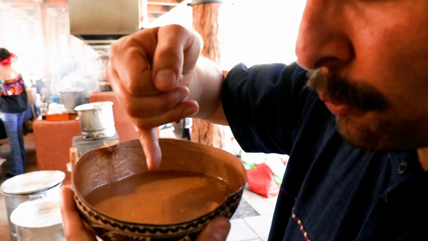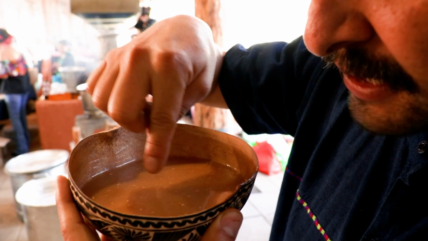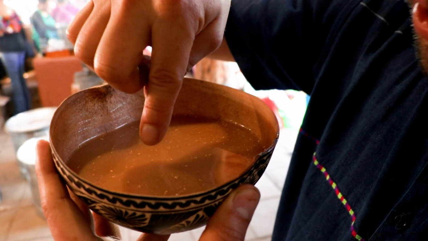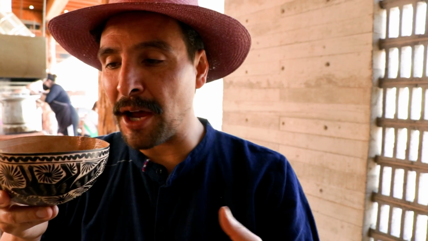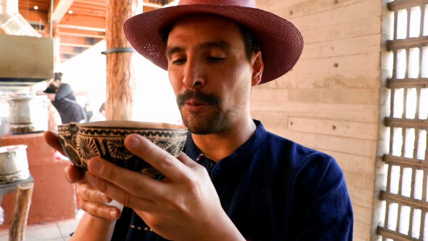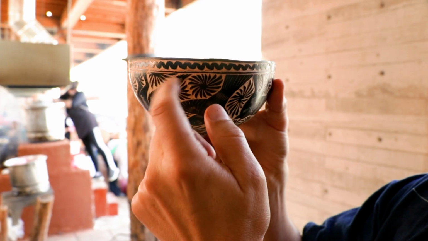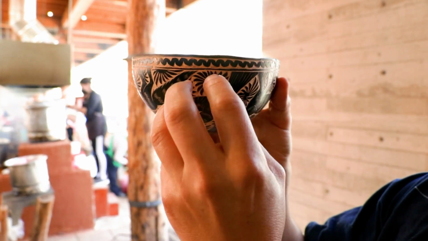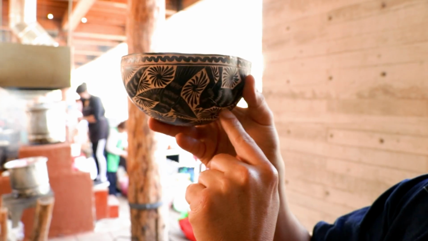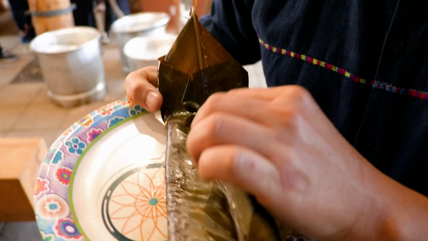As you can see, we have the cacao water. These are the little pieces of roast corn, and this is a really energetic beverage. The name is champurrado, and I am eating it in the old way, and everything is carved here, you see? This comes from a tree, the tree of jícaras. Everything is handcrafted.